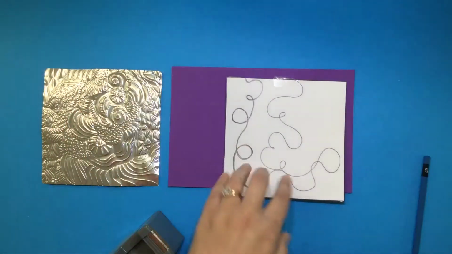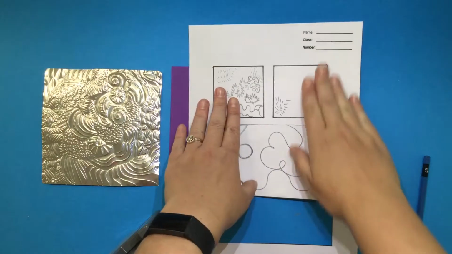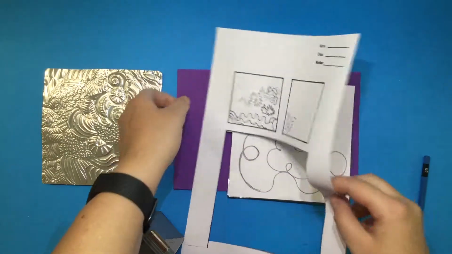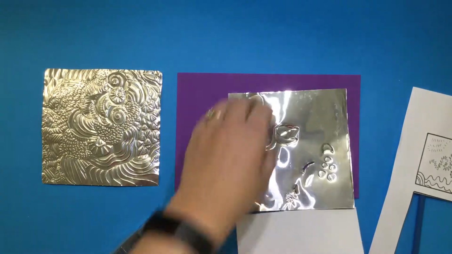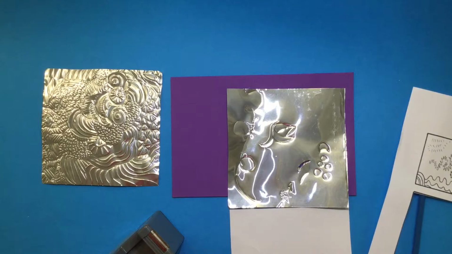Okay, boys and girls, so again, you are going to start first with your planning. Make sure to write your name, class, and number. Once I see that you're confident with your planning, then I'd be happy to give you your aluminum sheet to get started with. Okay, boys and girls, please head to your tables and we can get started.